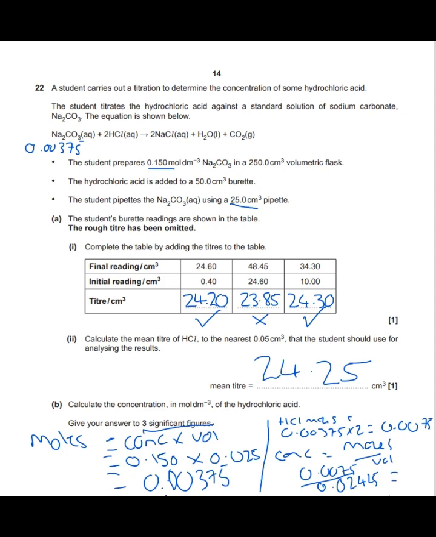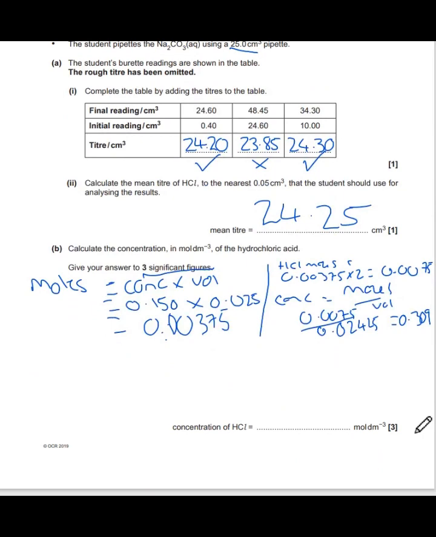That comes out to 3 significant figures as 0.309, and then the units would be on there. We just put our answer, 0.309, and that would be our concentration of HCl.